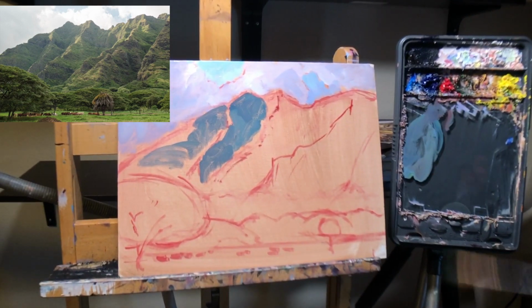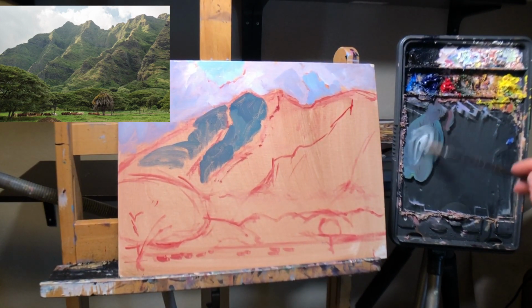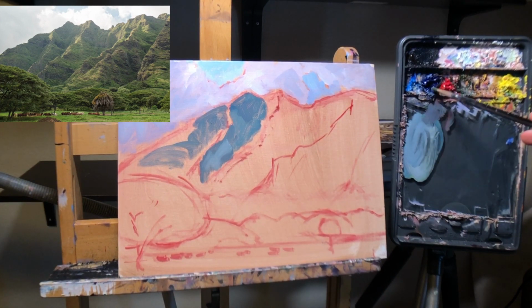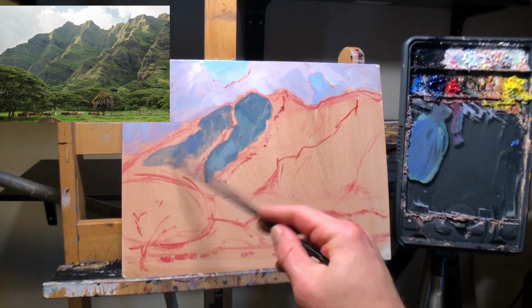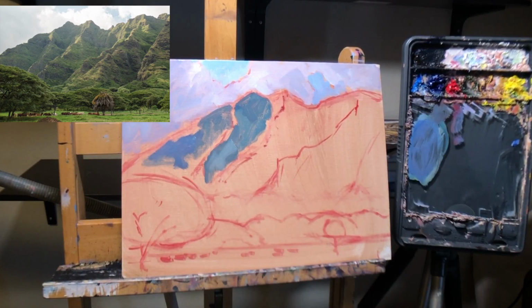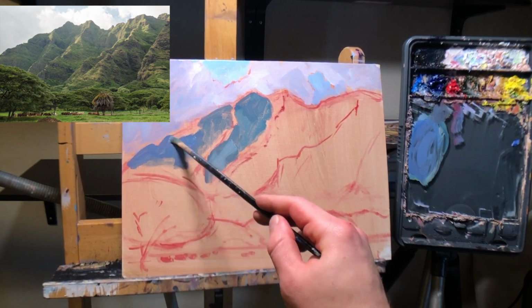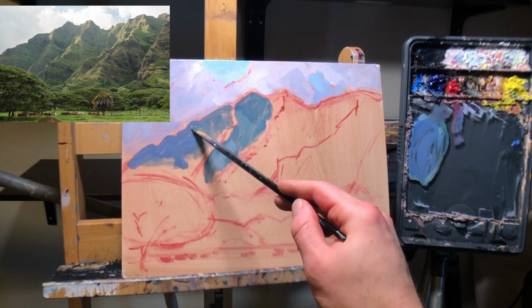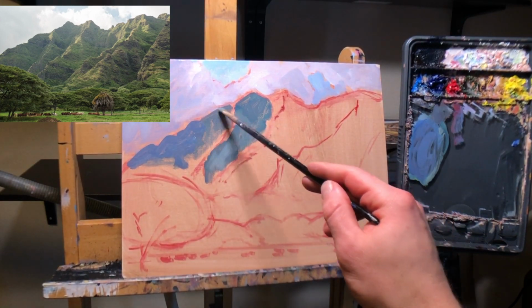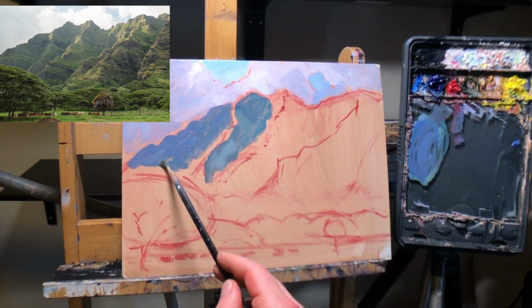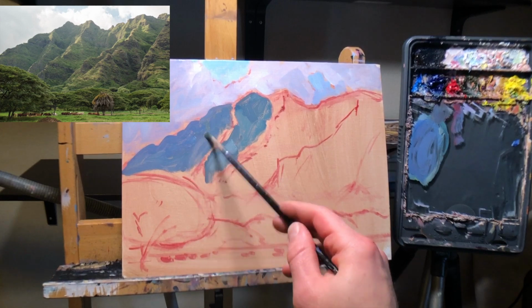So with landscapes, you're going to be dealing with what they call atmospheric perspective, which is that the further things get away from you, the less saturated and the cooler they're going to be. And as you go back in space, the first color to drop out is reds, and then yellows drop out, and then you get to your blues. That's why you see mountains far in the distance are very, very blue.